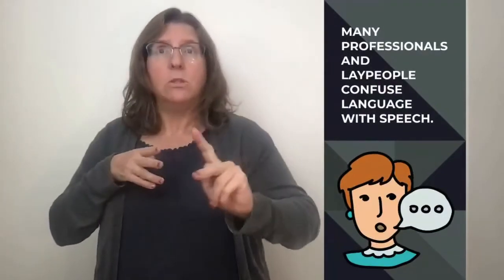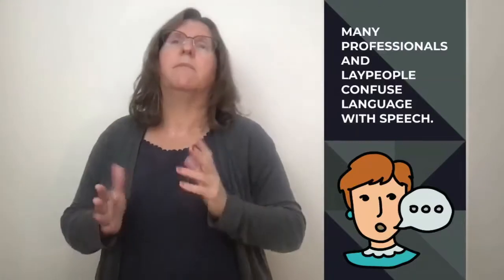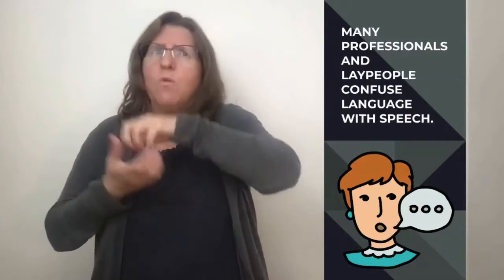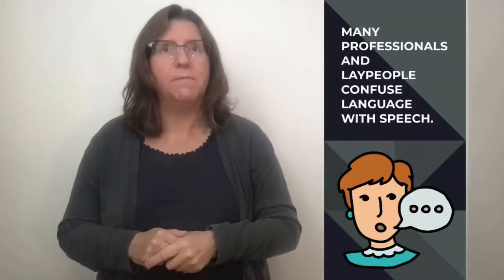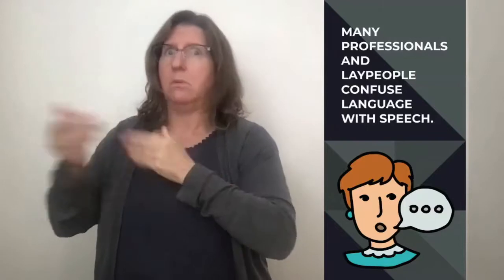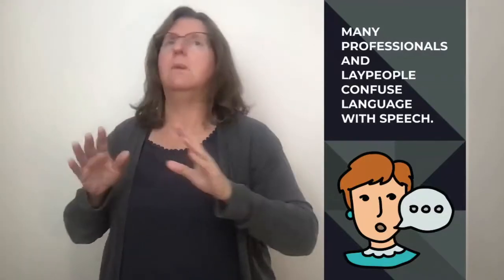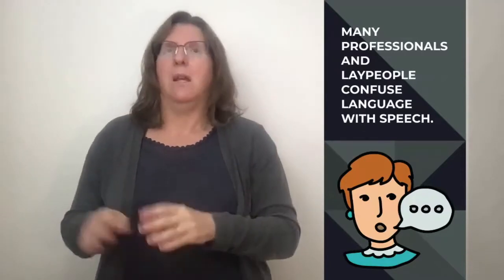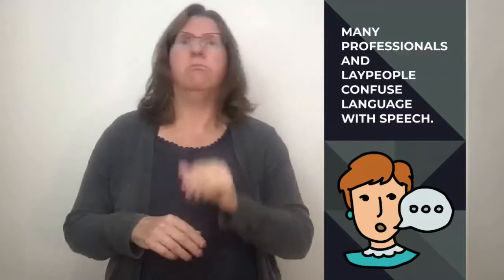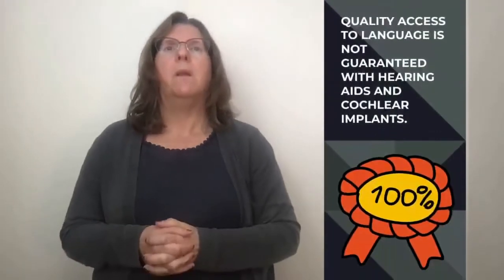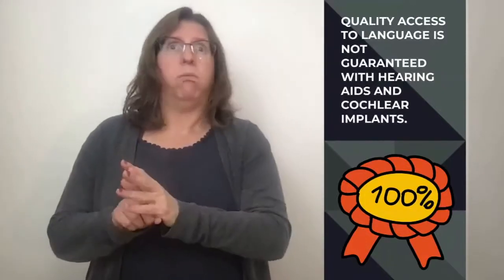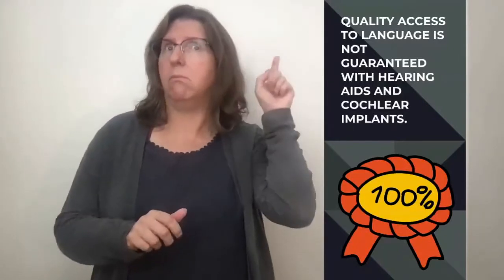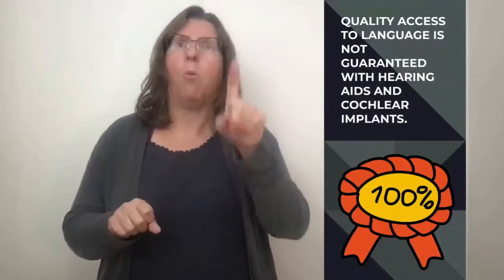Many professionals, such as teachers, speech therapists, audiologists, confuse language with speech. They equate the two. This is not true. Language is language, whether spoken or signed. The child needs to be exposed to a language. Speech and language are not equivalent. Sign language can be that language. Quality access to spoken languages is not 100% guaranteed with hearing aids and cochlear implants. It's just not always possible to get that much sound in through these aids.